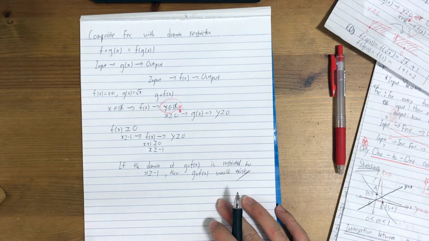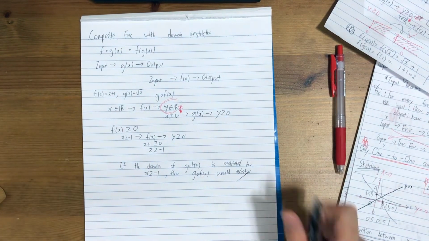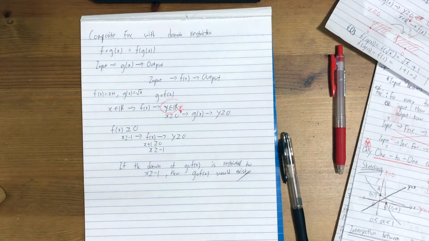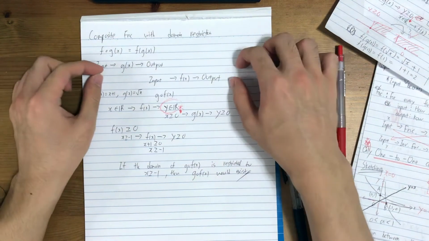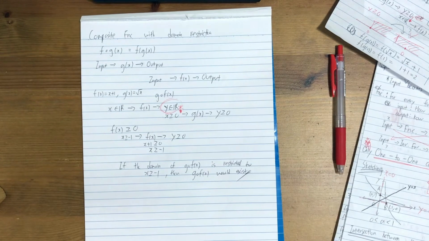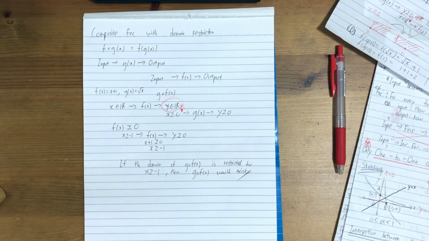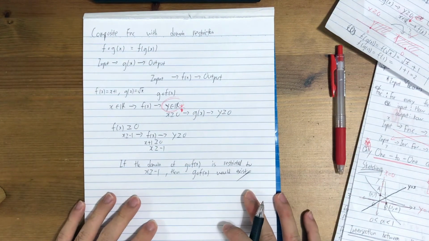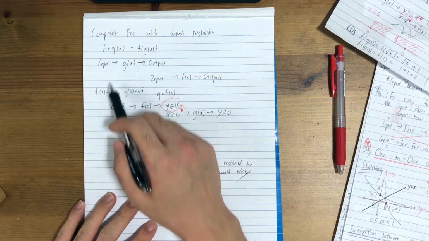Also, one thing to emphasize about this algorithm: many students don't really use it to understand the composite function. They just directly find the equation.